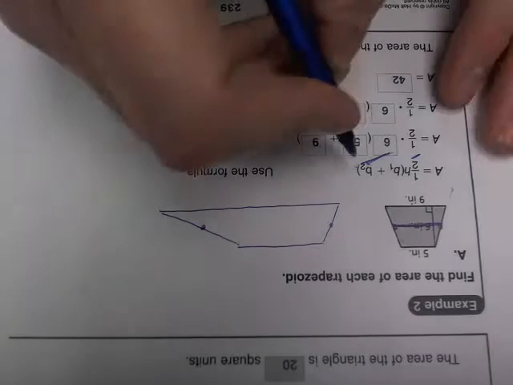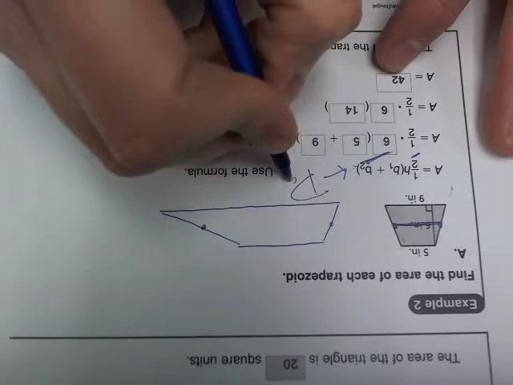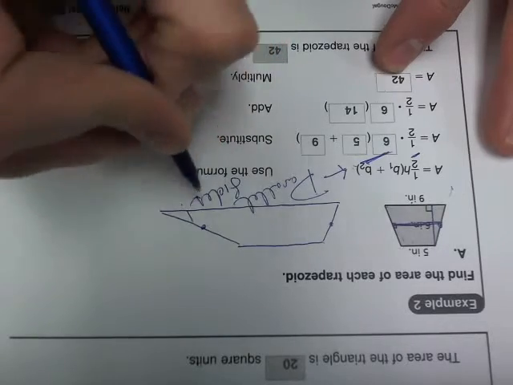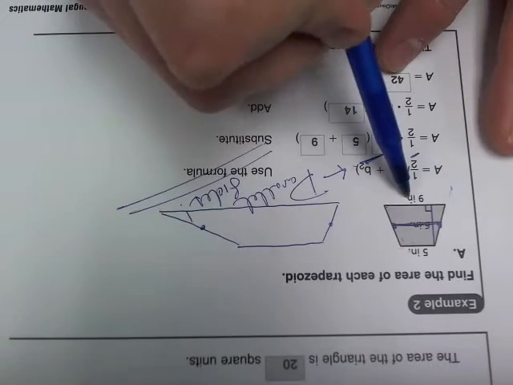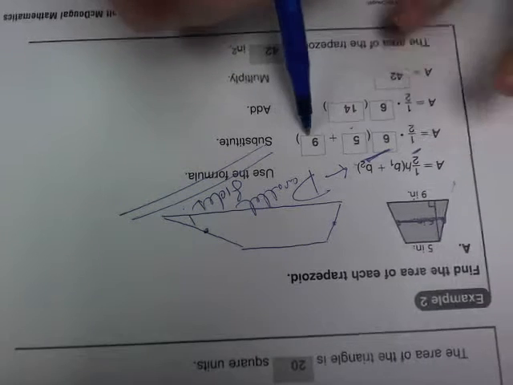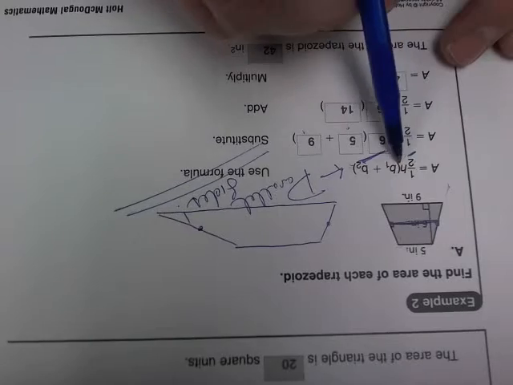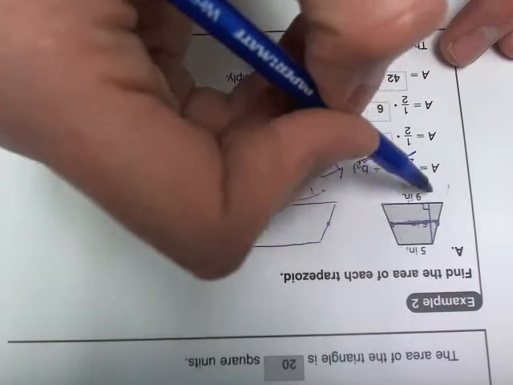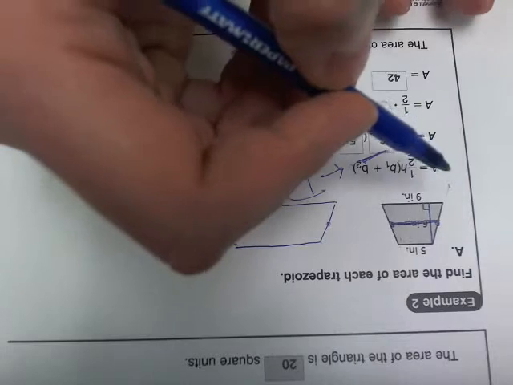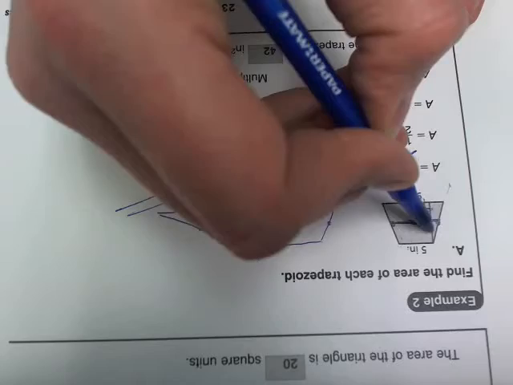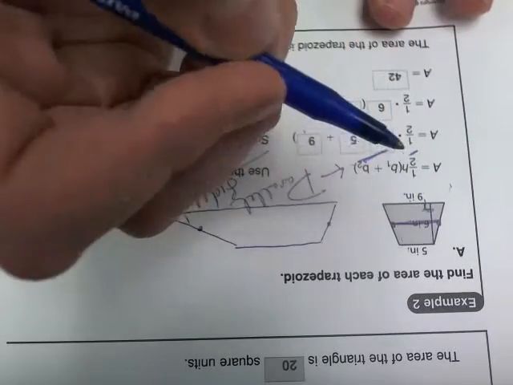Formula says add up the bases. The bases are always the parallel sides, always. So that's my 5 and my 9, which, as you can see, I'm adding those up. I've got a half I'm going to multiply that by, which again is how I generate the midline. And then the height is the one that makes the right angle with both of the bases. And as you can see, even though this one is already marked right angle, this one is not, but mathematically we've already proven back in chapter 8 that this does have to be a right angle.